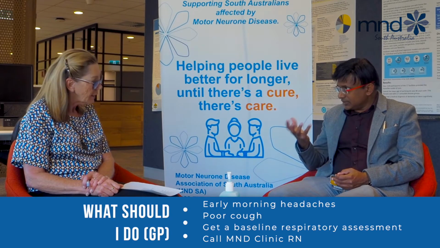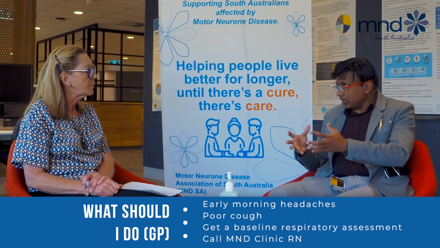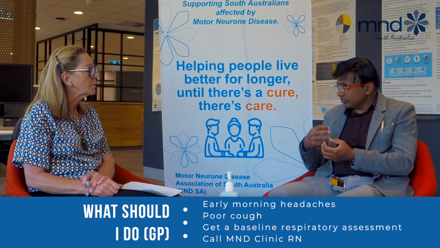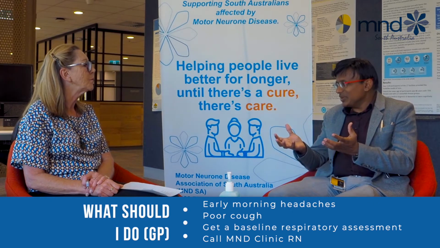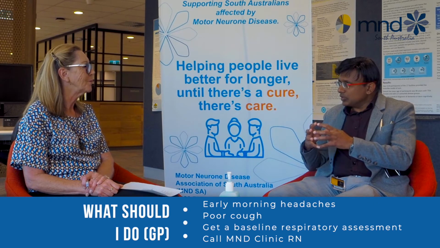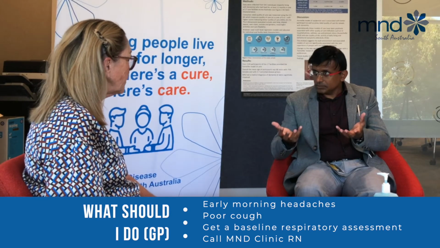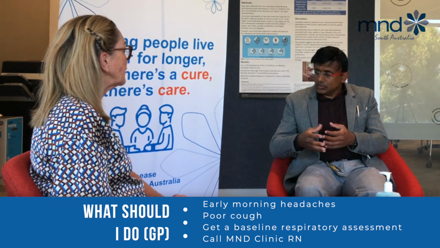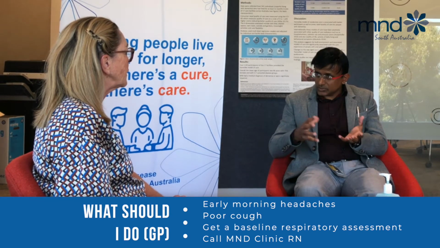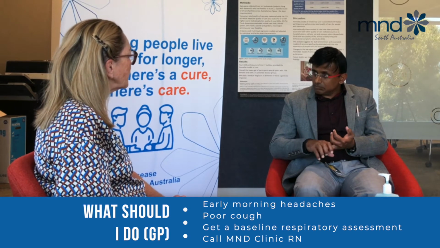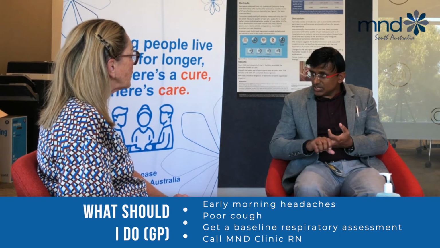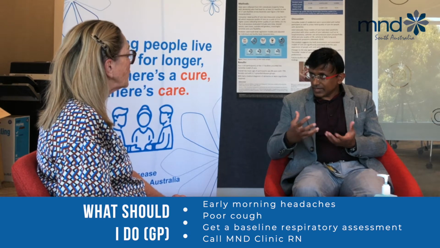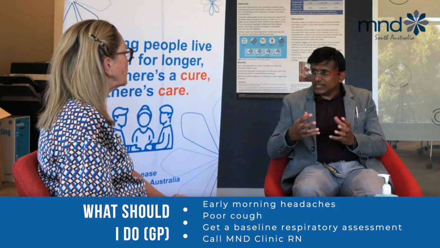From a GP perspective, if a patient you're looking after develops early morning headache, early morning headaches typically mean carbon dioxide retention. Headache is very common, but if you have a headache in the morning which goes away within 30 minutes of waking up, that usually means carbon dioxide retention, because when you wake up, the body is trying to get rid of carbon dioxide, and you feel better. So early morning headache is one of the important signs to pick up in people with neuromuscular disorders, in particular motor neuron disease. If they develop breathlessness on exertion, it's important to know. Poor sleep patterns might mean that there are problems. Poor cough usually indicates they are at risk of infections. If any of these happen, it's important to get a baseline respiratory assessment.